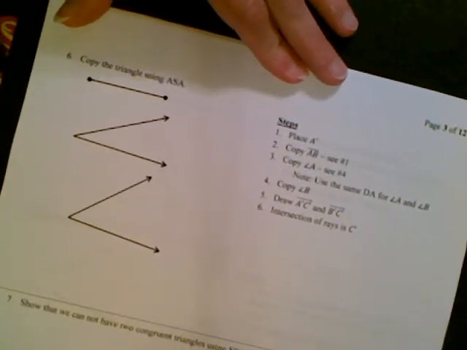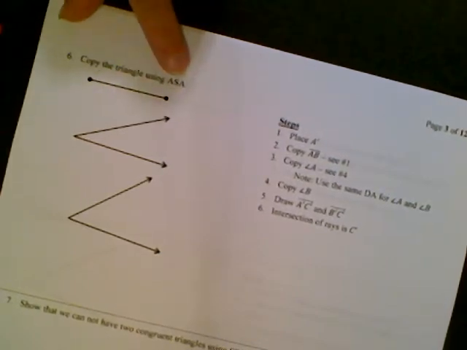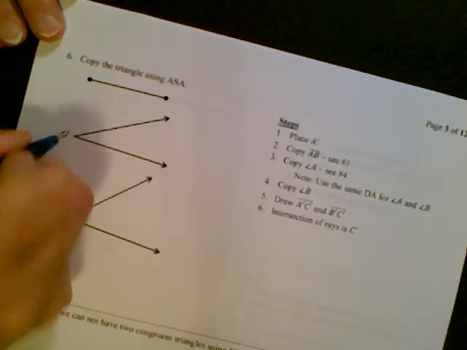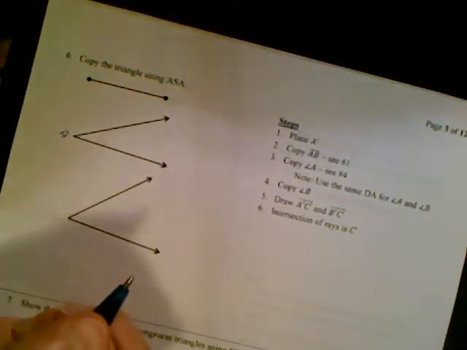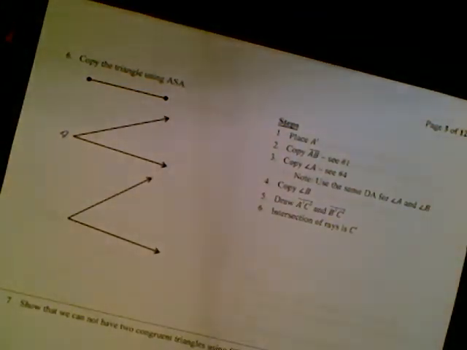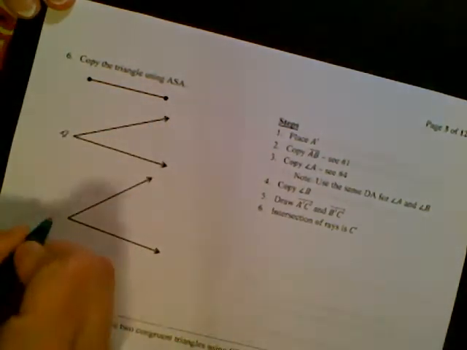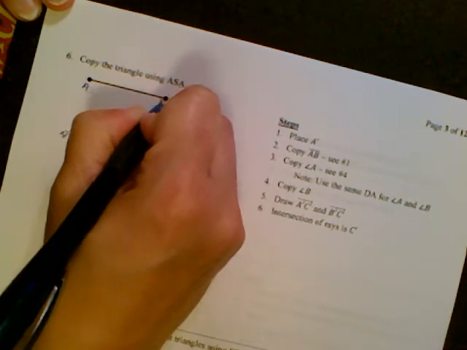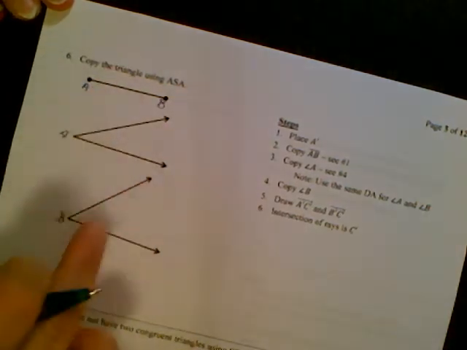So now we need to do number 6. So I'm going to do this one doing angle, side, angle. And I say that, so this is going to be A. I'm moving my sheets of paper again that are off camera that tell me how to do it. This is going to be A, this is going to be B, and so this is AB. So this is angle, side, angle.